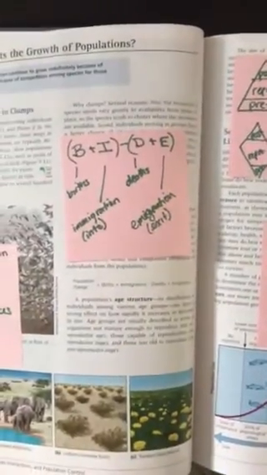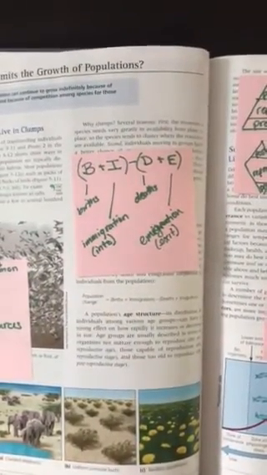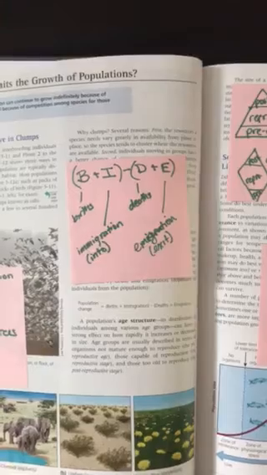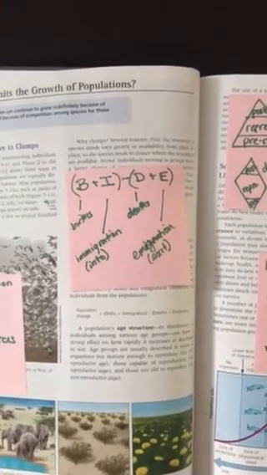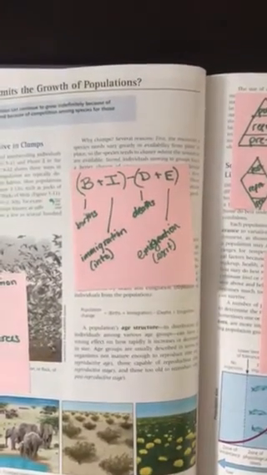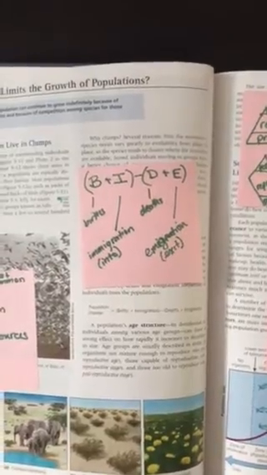Here's an equation that you should be familiar with. Births and immigration, moving into, will increase the population, whereas death rates and emigration, exit, will decrease. We will use this in some math.